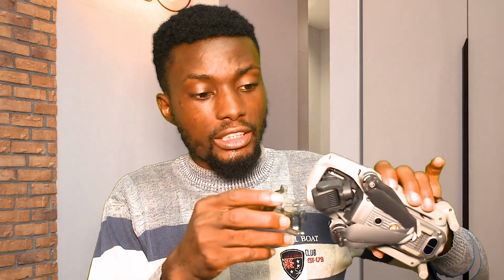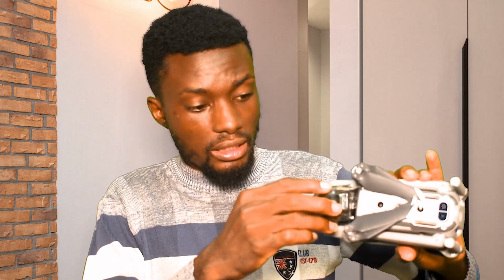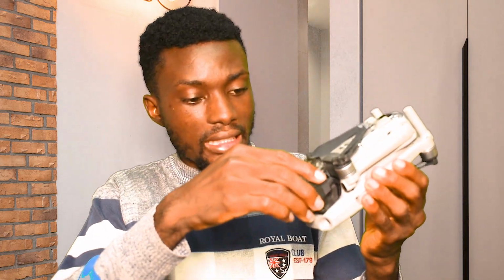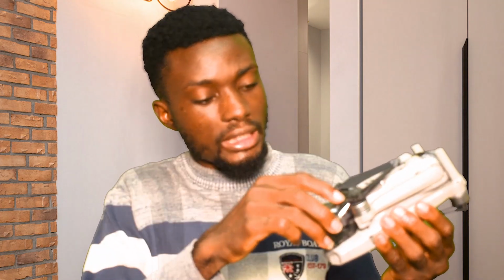And if you want to insert it, make sure the camera is facing forward, and then you first insert the front, then the rear of your drone. When you insert the rear, you can then clip it at the back just like this. So make sure it's facing the right way. Make sure it actually enters here, and make sure it enters here.